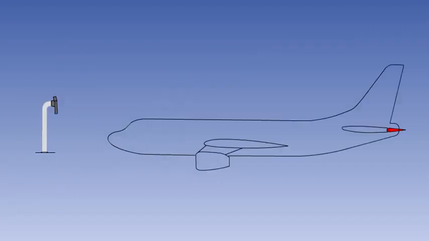The pilot controls the elevators by the use of a yoke or control column. This control operates the flying control surface and is moved in a fore and aft direction by the pilot to control the aircraft.